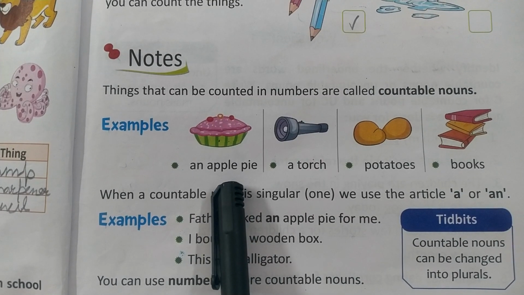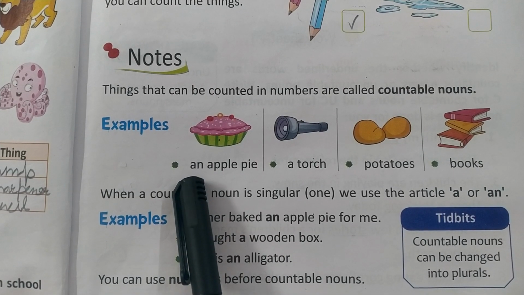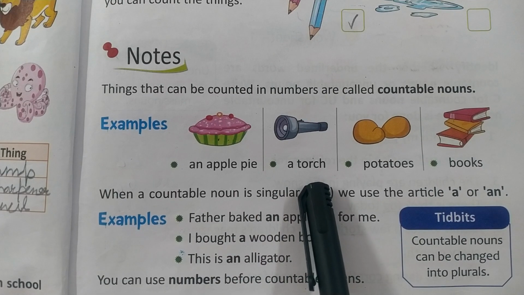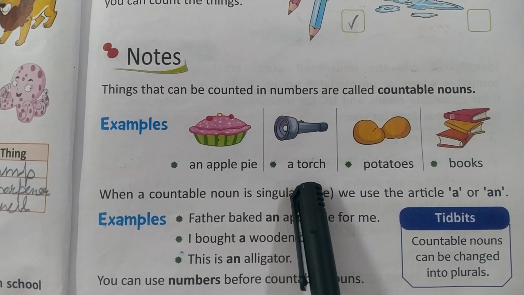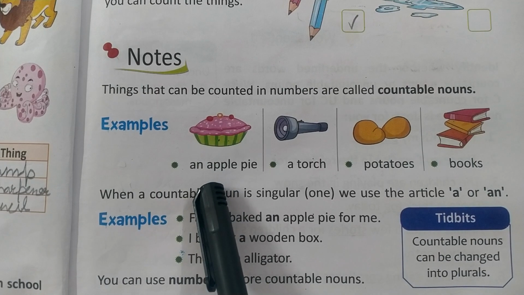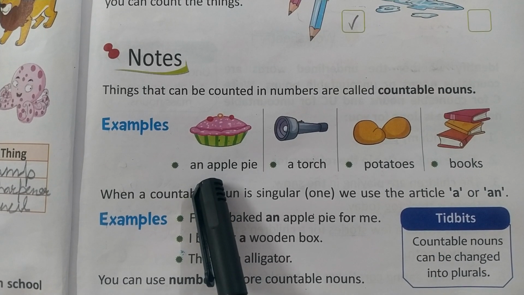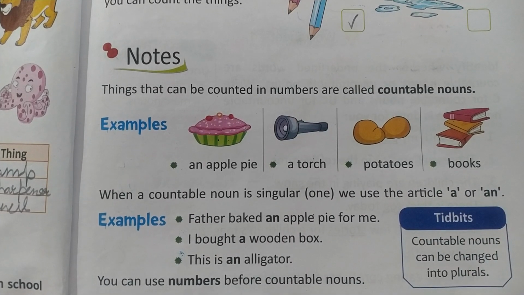Like over here you can see we can count the apple pie. So what is the article which has been used before it? An. Torch can be counted. We use the article a or an over here. But since torch is starting with a consonant and not with a vowel, therefore we use a torch. But apple pie, apple is starting with a vowel. Therefore an apple pie. Potatoes, books.